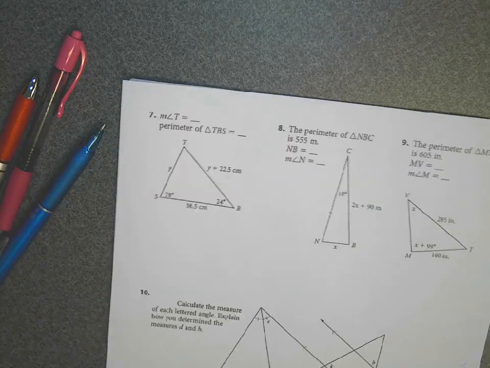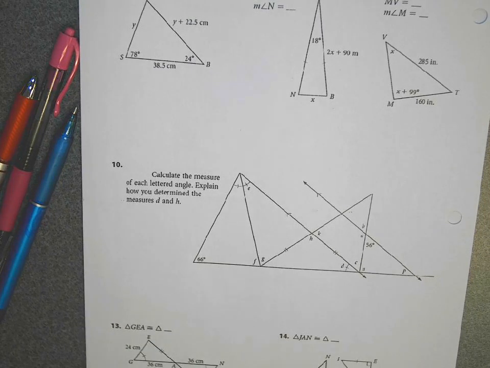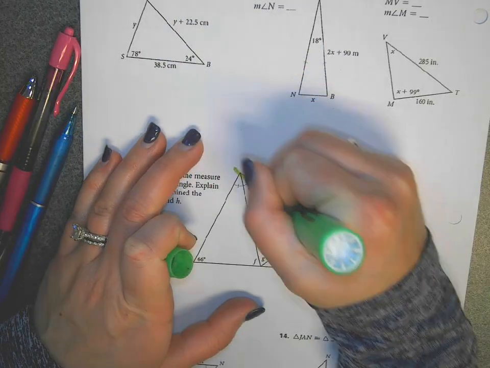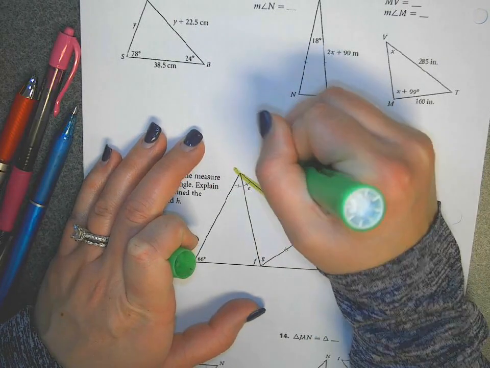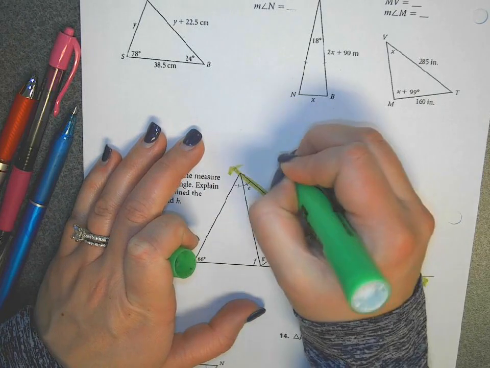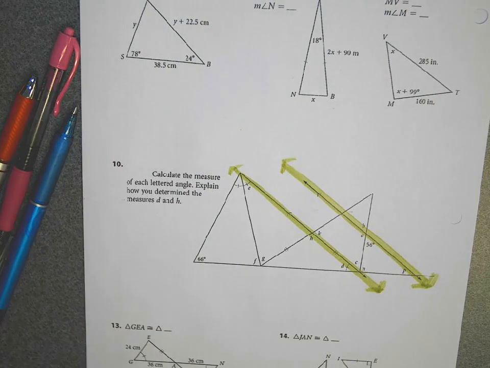Also, you have a pretty tricky one over here. What I would recommend doing is highlighting your parallel lines. Then focus on one transversal at a time, and that will probably help you.